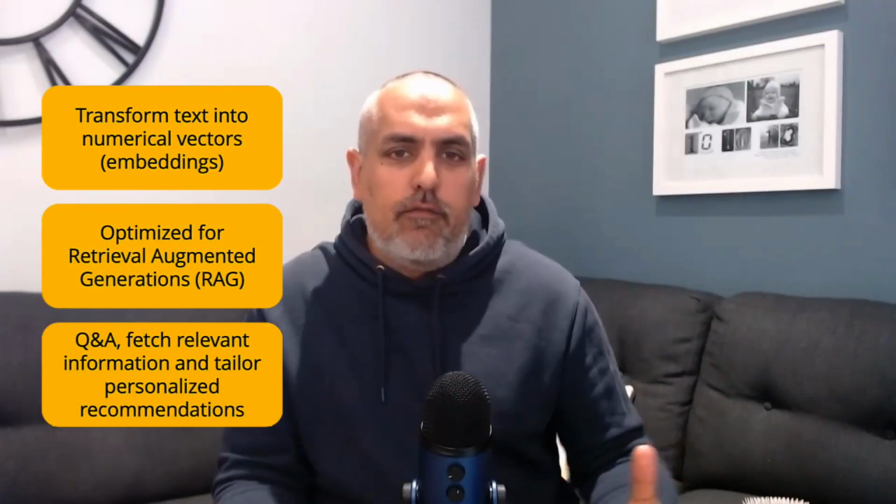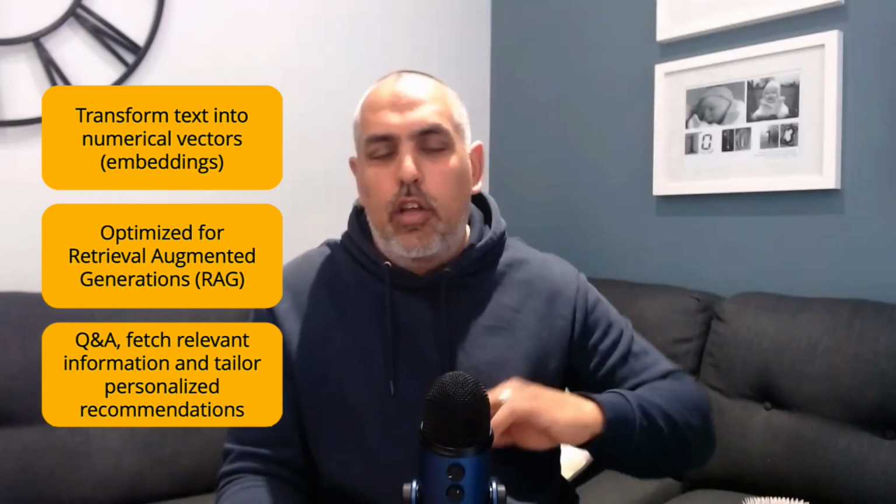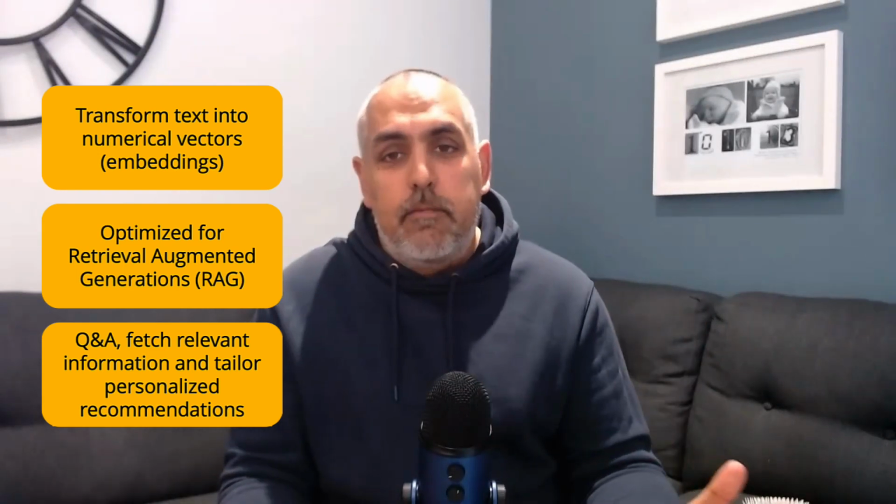So now introducing the latest addition to the Amazon Titan family, Titan Text Embeddings V2. Think of it as your NLP superhero, ready to transform text into numerical vectors, also known as embeddings, within Amazon Bedrock. Now these embeddings aren't just any numbers, they are the secret codes that capture the deep meaning and relationships between words, groups of words, and even entire documents.